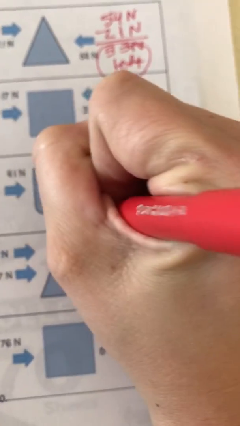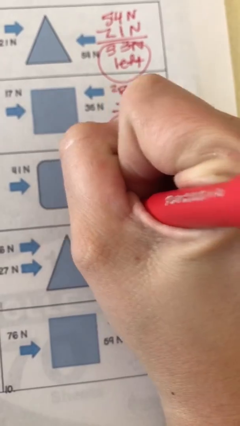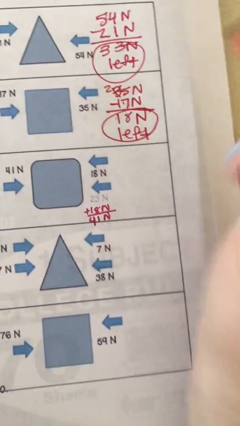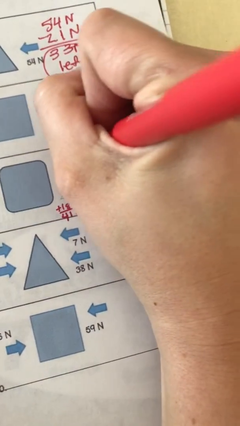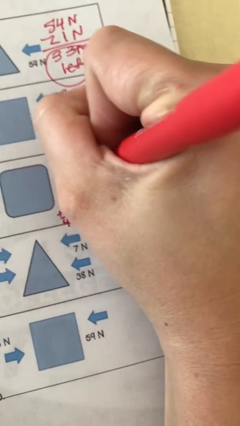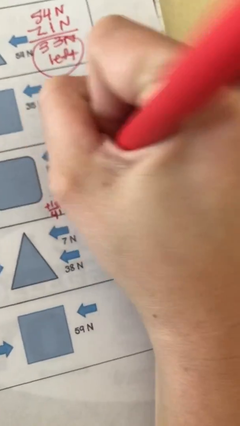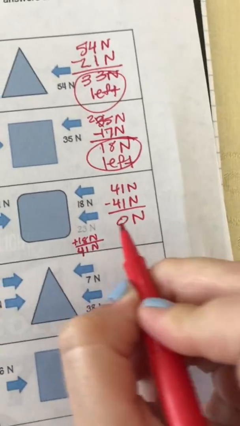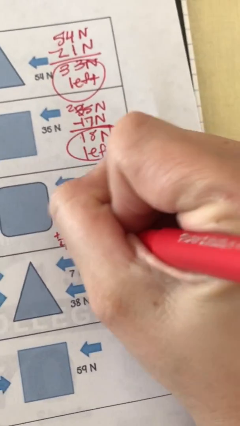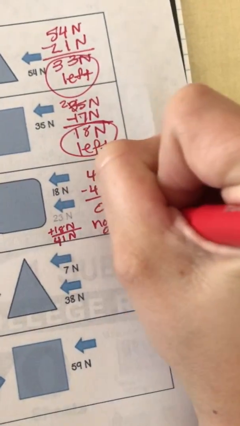Okay, I'm gonna add here. So 23 newtons plus 18 newtons is going to be 41 newtons. I have 41 newtons going in both directions. So 41 newtons minus 41 newtons is going to be 0 newtons because the forces are equal. There is gonna be no direction. So you don't even have to write a direction.